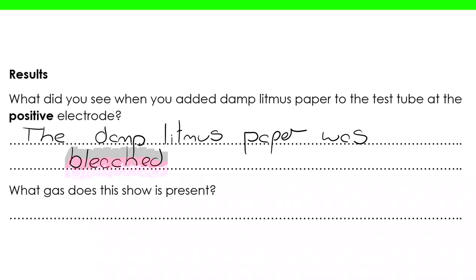And why is that? Well, that's the test for chlorine. It's showing that chlorine is being produced at the positive electrode. You will need to know that. We're going to talk about the equation in a moment, but you're also going to need to know the test for chlorine to prove that it was made there.